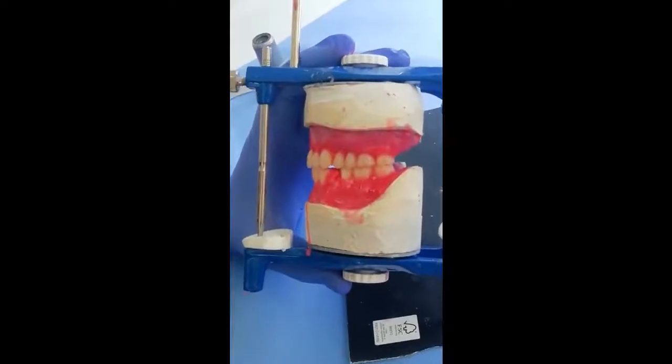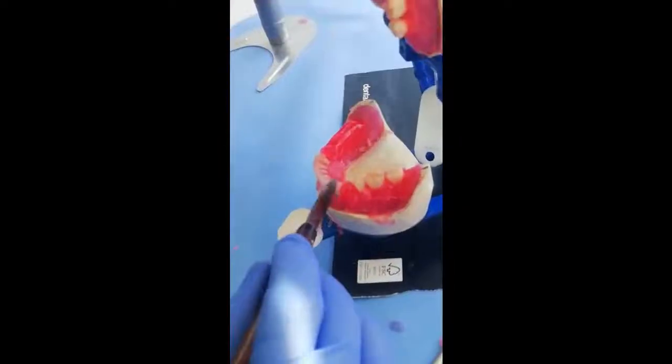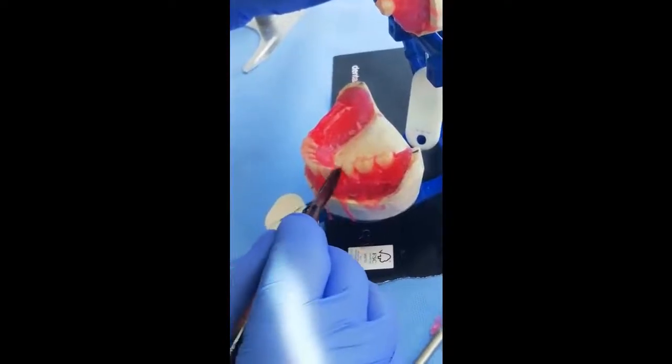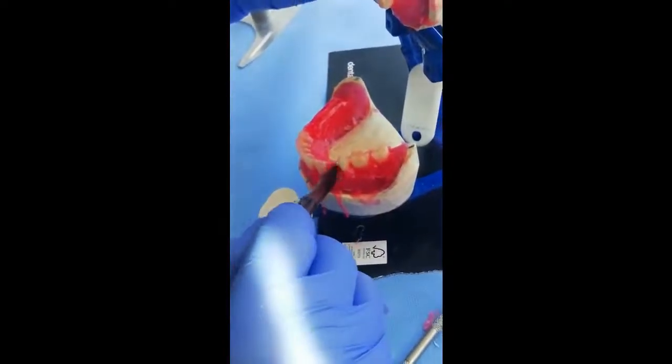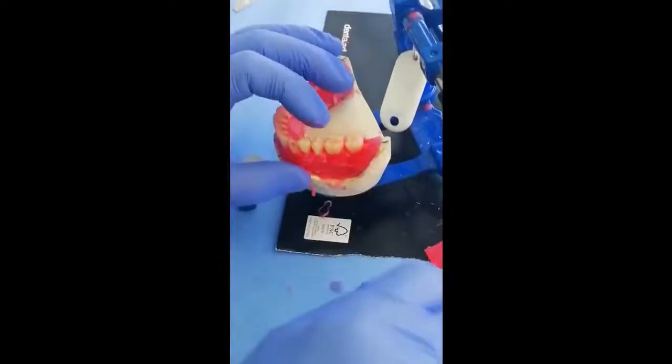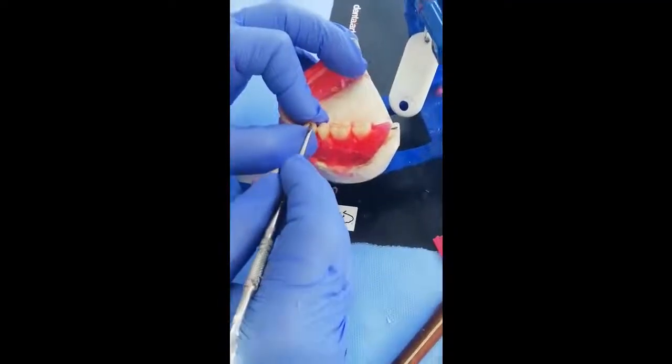The last tooth to be set is the first premolar, and you can notice here that the space available for the first premolar is sufficient to accommodate the first premolar without any adjustment.